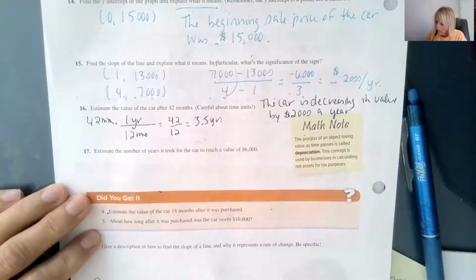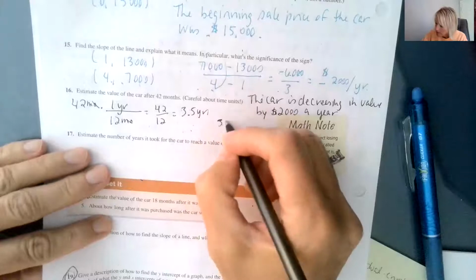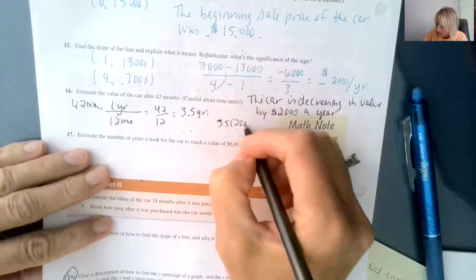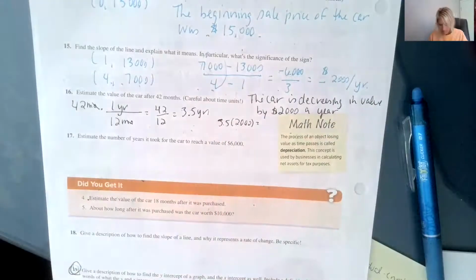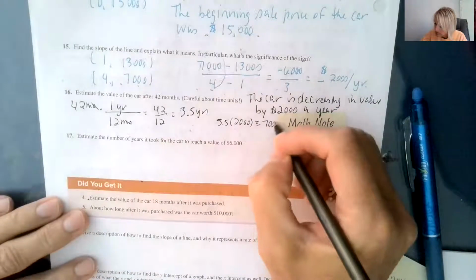So my car started at 15,000, and every year it's going down $2,000. So 3.5 times 2,000 is $7,000.